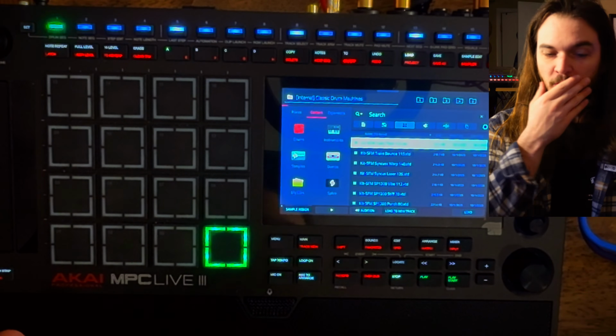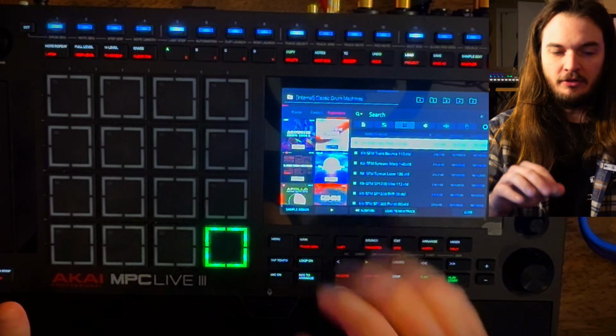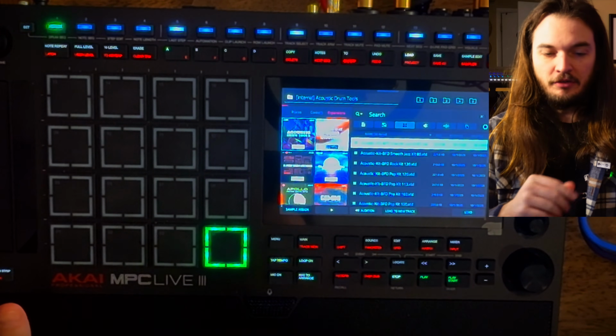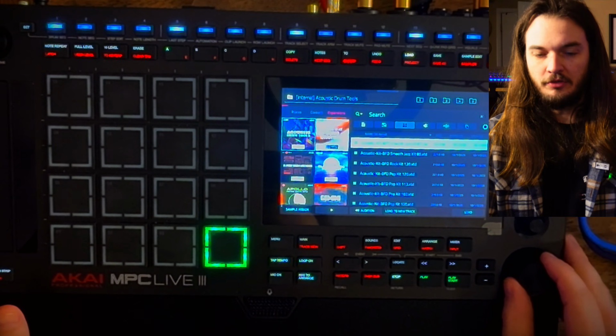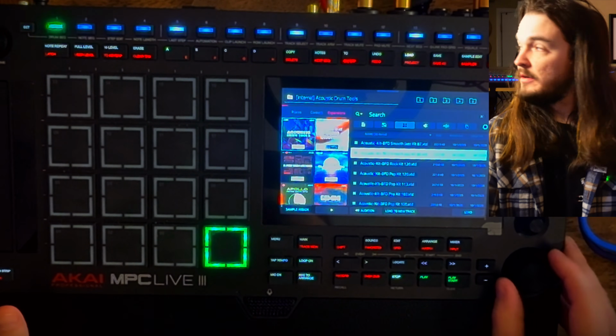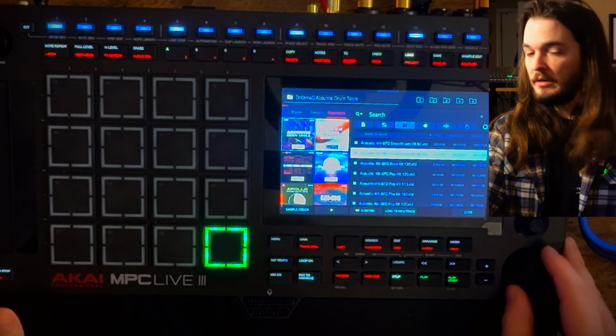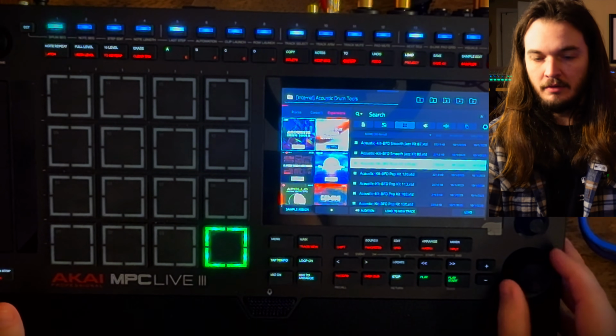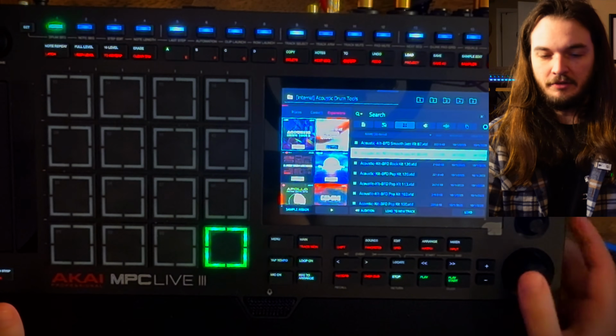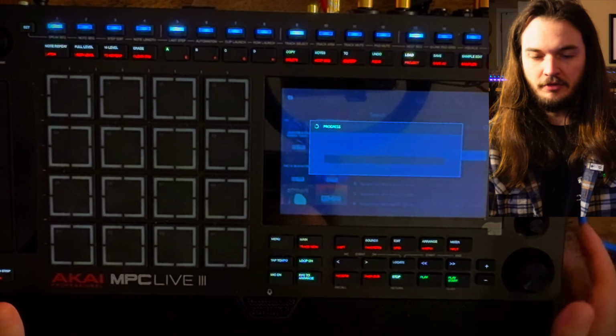I'm just going to use the stuff that comes with the MPC Live 3. The acoustic drum tools is awesome. So let's just take a look. Honestly, I like this. This is a smooth jazz track.